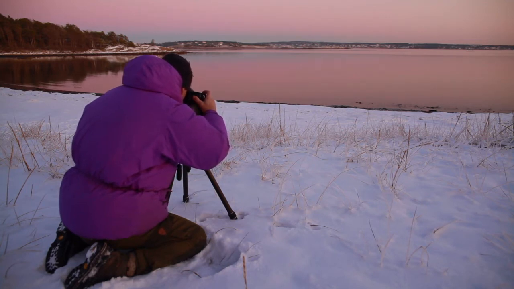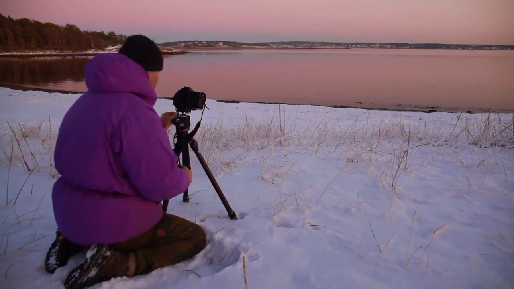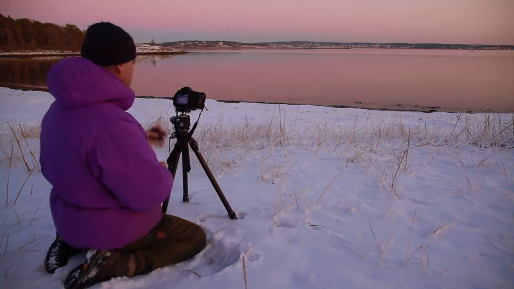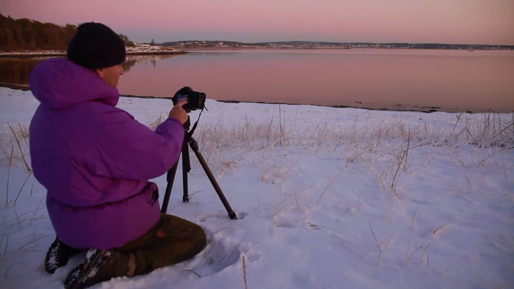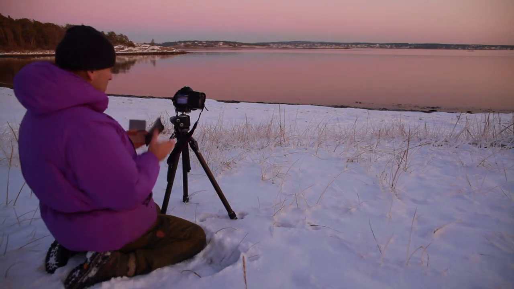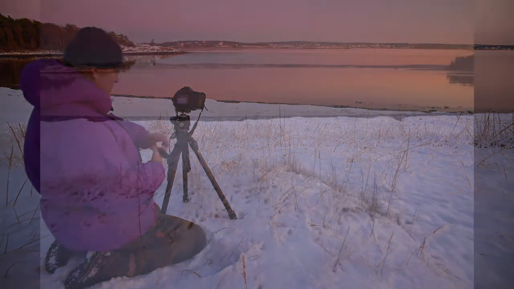Nice straws here in the foreground. There we go. See now. Yes, that's much better. Good details in the foreground, and balance the light and get out colors on the winter evening skies. Very nice.